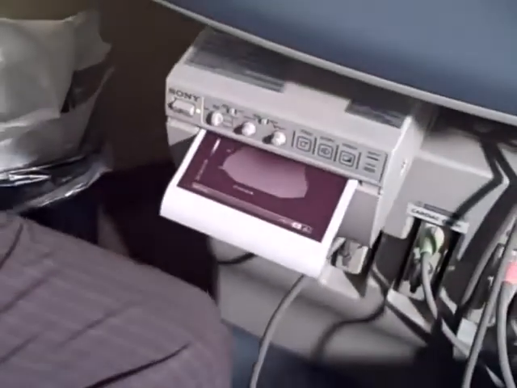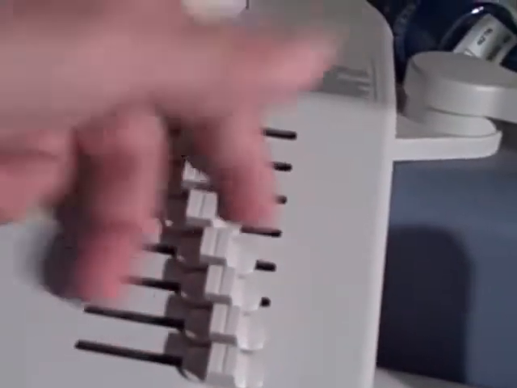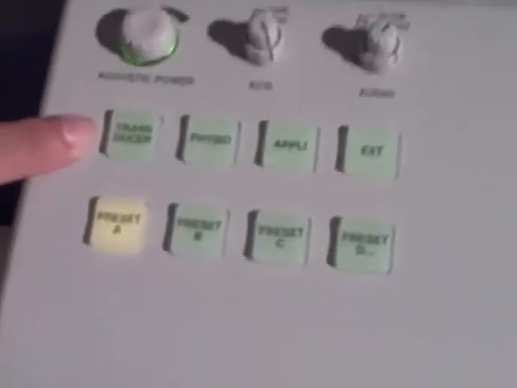We are going to make a review. Freeze, overall gain, print, text, set, next, B mode, M mode, spectral Doppler, color Doppler, calipers, time gain compensation, applications, and changing the transducers.